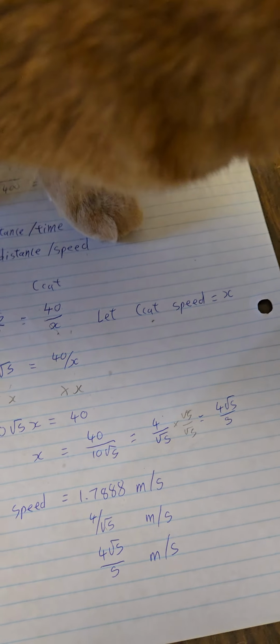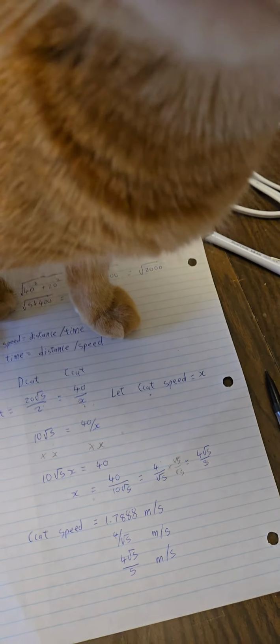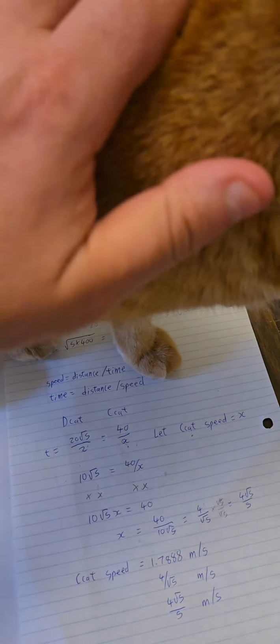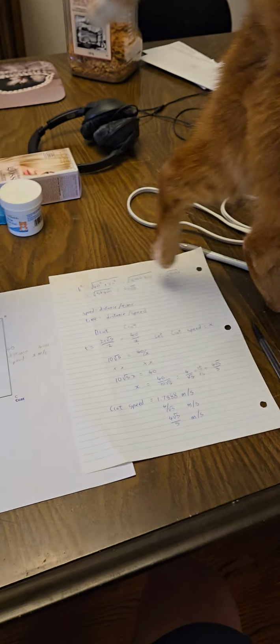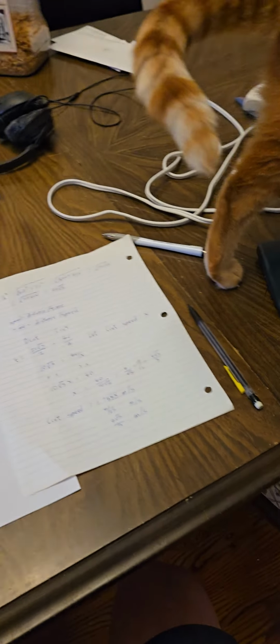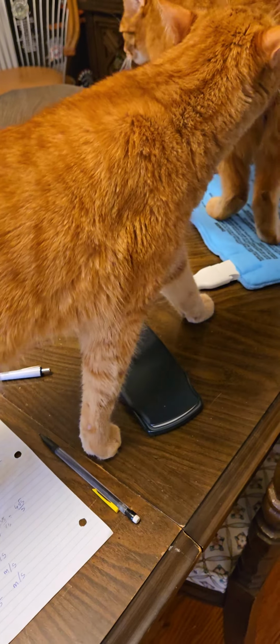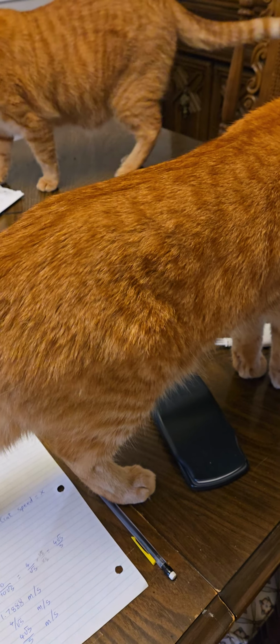Excuse me. People are going to watch this video about ginger cats. How do I do it when there's a cat in the way? Excuse me. Oh my goodness, there's 2 cats. That's the 2 ginger cats. Here they are. They got so excited about the question that they came to join in.